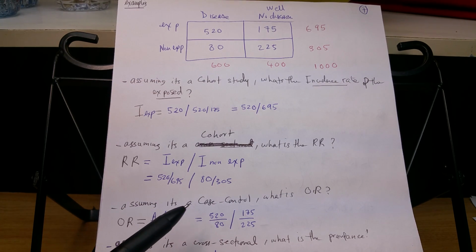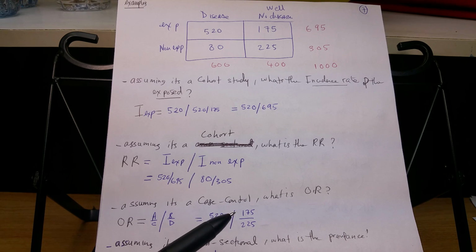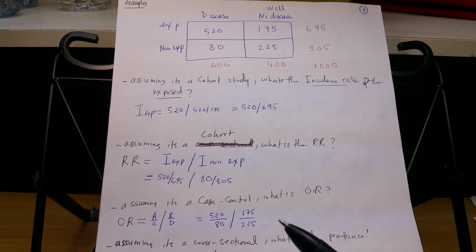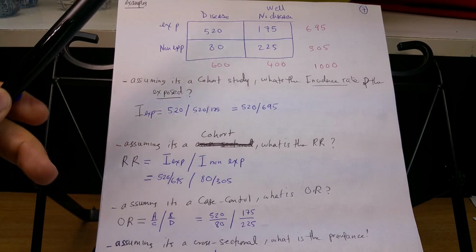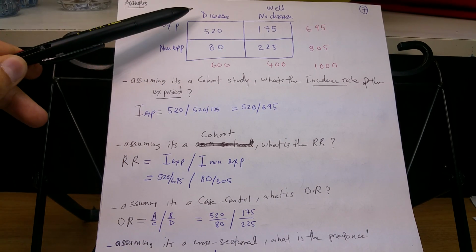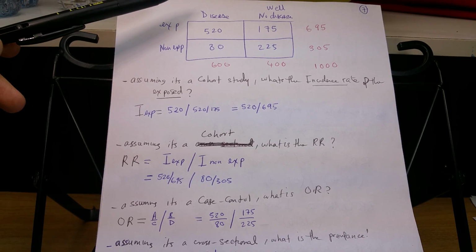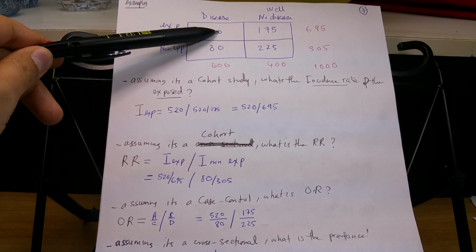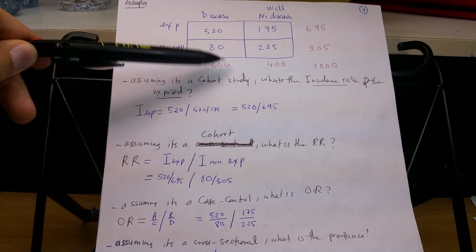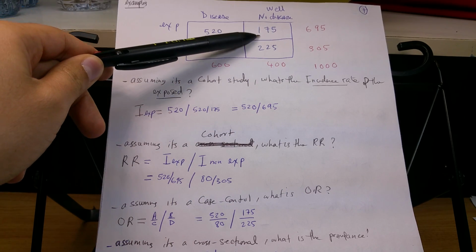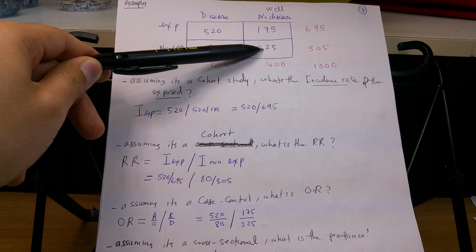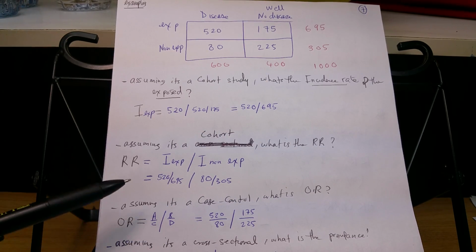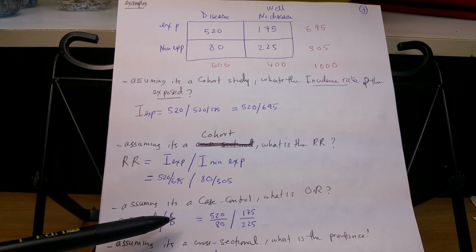Assuming it's a case control. What's the odds ratio? So odds ratio with case control, CC with OR. As we said before, we go for the disease, the odds of exposure in the diseases, 520 divided by 80 divided by 175 over 225. AC divided by B over D.